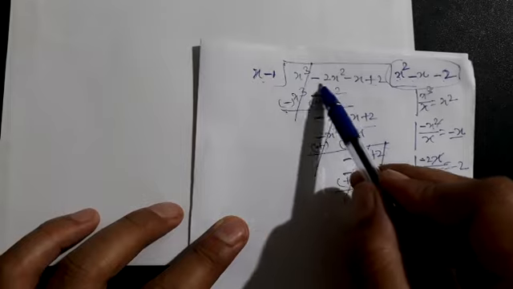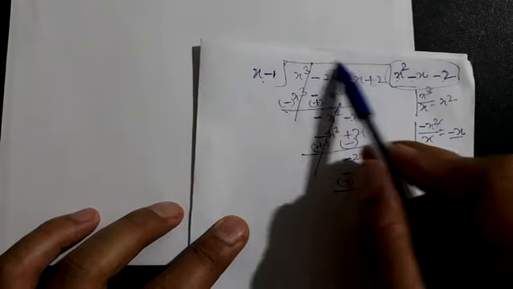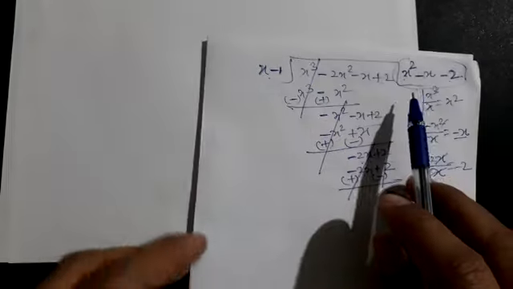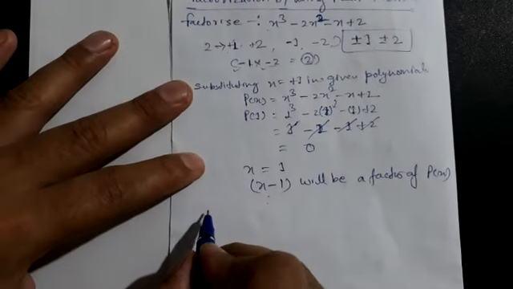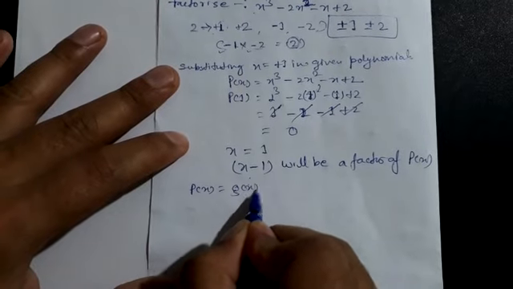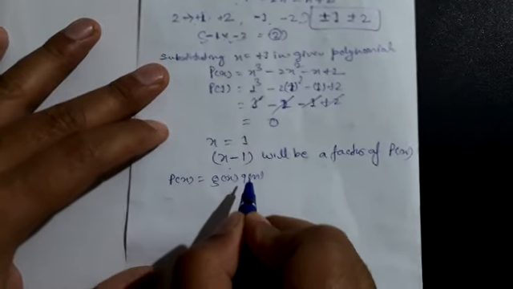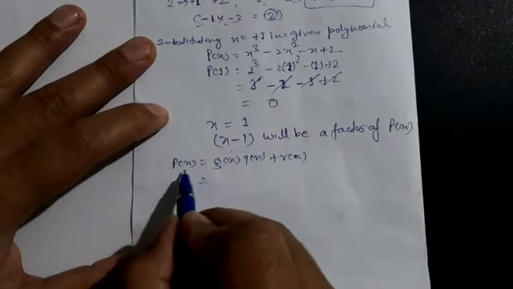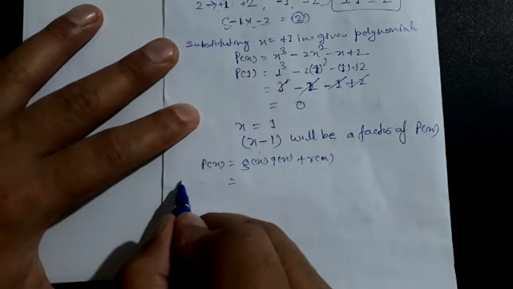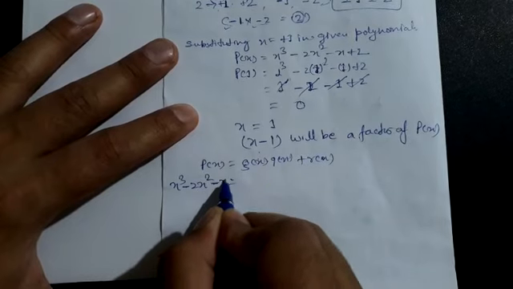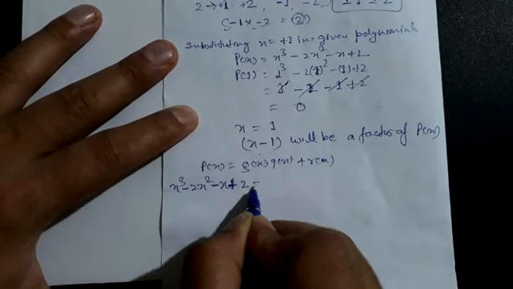Correct? So how am I going to write x cube minus 2x square minus x plus 2? It will be equal to the product of these two. Now pay attention. As you know, p of x is equal to g of x into q of x plus r of x. So what was our p of x? The given cubic polynomial x cube minus 2x square minus x plus 2 is equal to g of x.